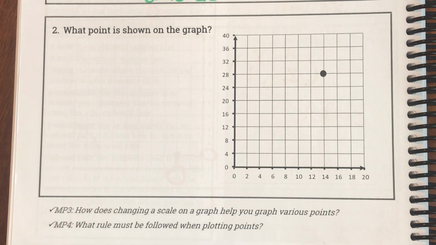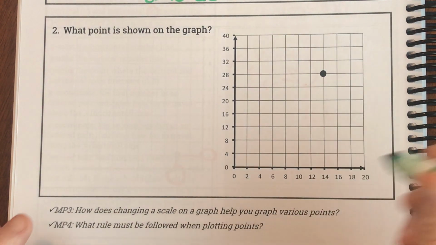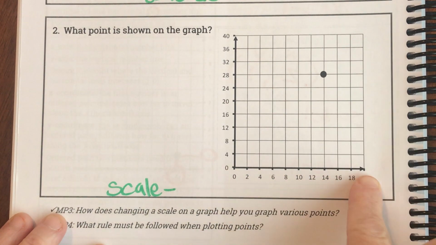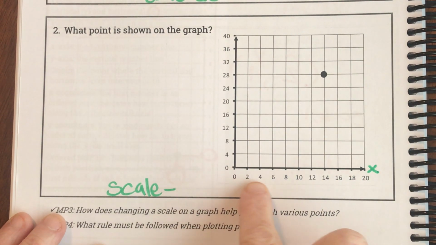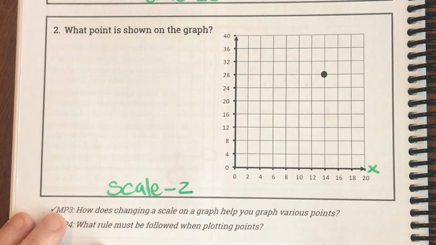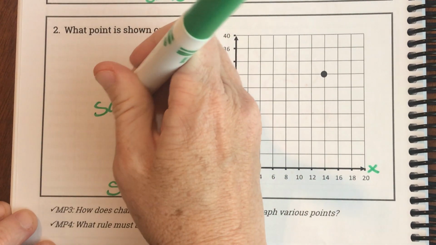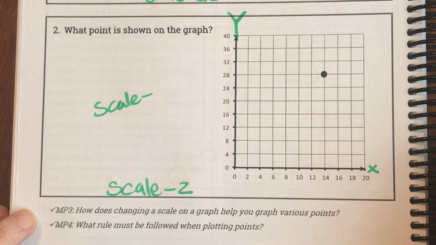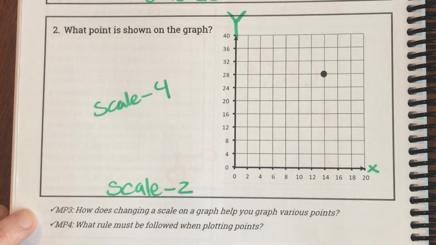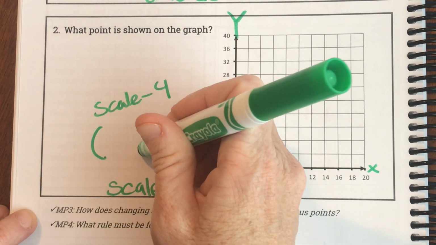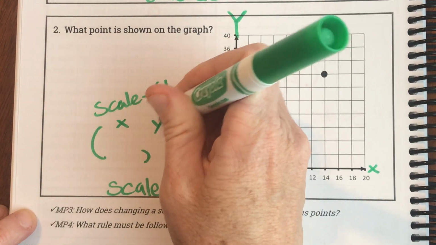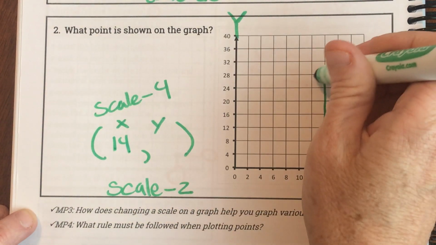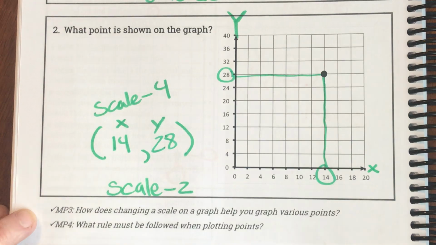And this time it says what point is shown on the graph. So again, we are going to step up and do more. So let's look at our x, which is not labeled. We'll label that. What's our scale here? Hopefully you are ahead of me and wrote 2. And what is our scale of our y, which is not labeled, so let's label that, is counting by 4s. Okay, and when we're going to write it, we know it's going to be parenthesis, x, y with a comma. So my x is 14 and my y is 28.